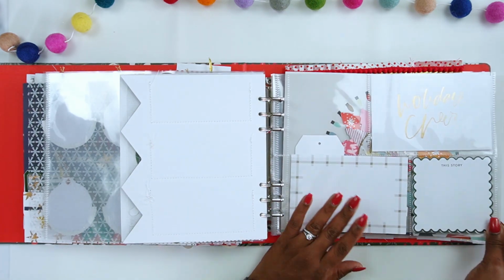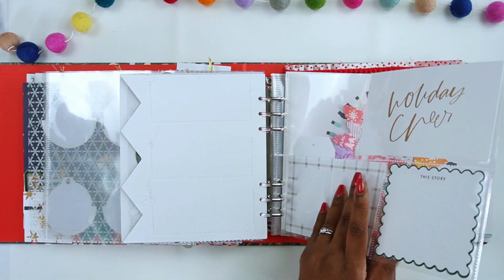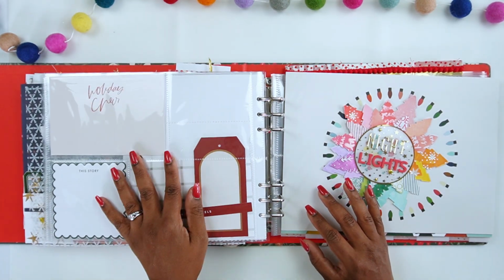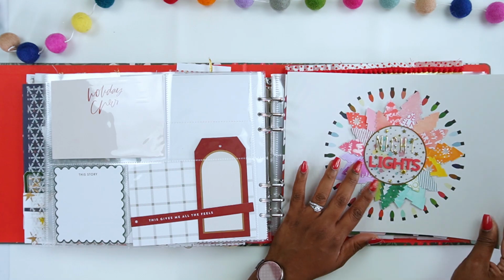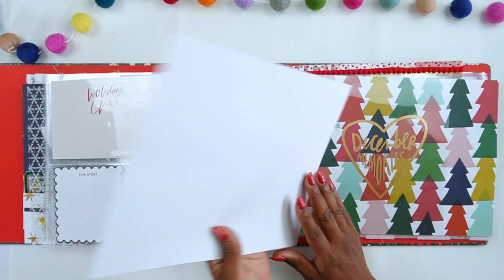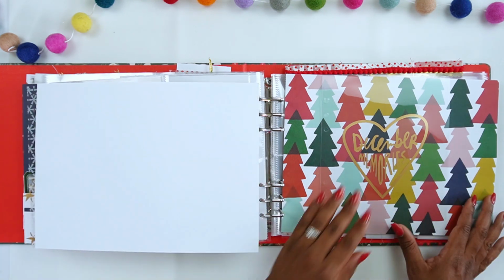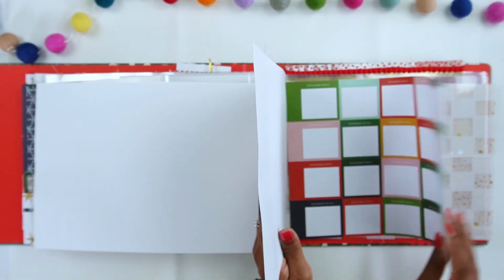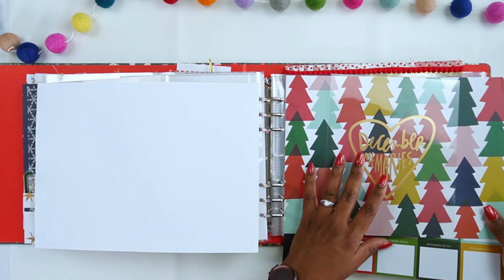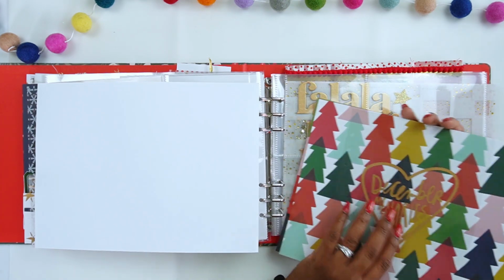I put aside these journal cards earlier in the season, so for days where I need a simple story. And then this is for night lights that we go to in our community. I have this here, which is what I wanted to put together for these. I'm thinking a flip up, a cutout, and a few things. So I just have it here.